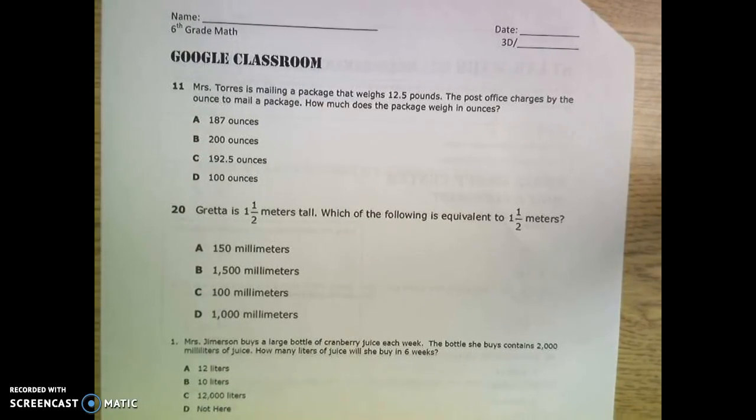So things that we use measurement conversion for in real life is especially baking. If you're given a recipe in one unit and you only have measuring cups in a different one, we use stuff like this all the time. So we definitely need to be able to convert between customary and metric units, which will both be covered in your small group. So don't worry, we'll cover a little bit of each.